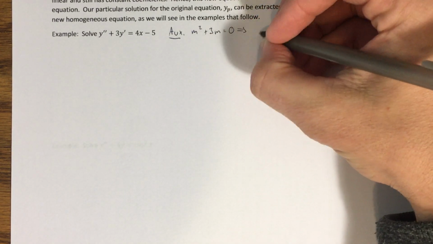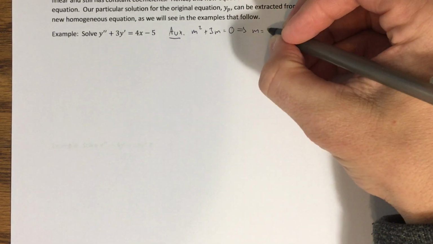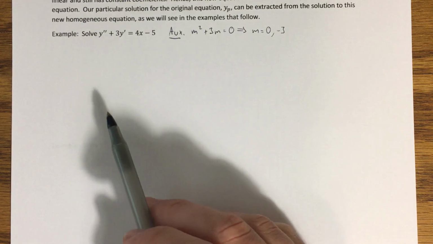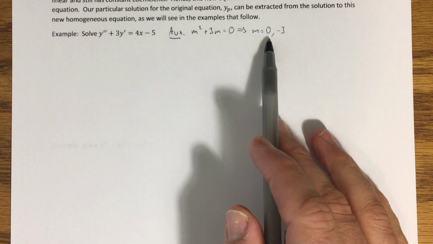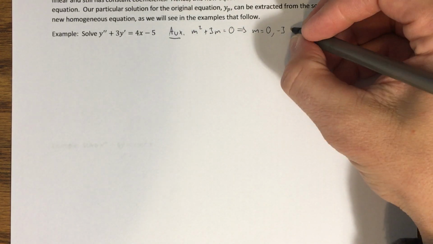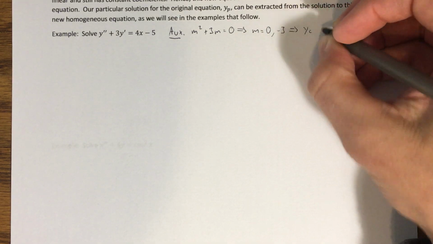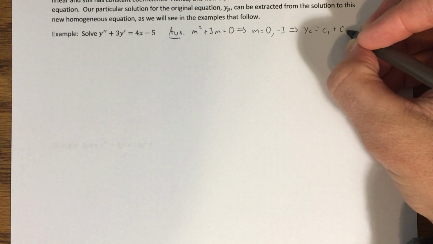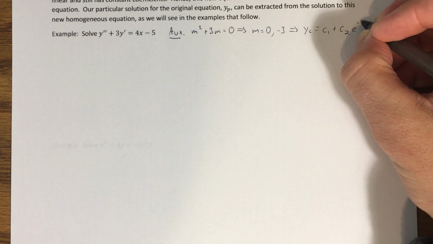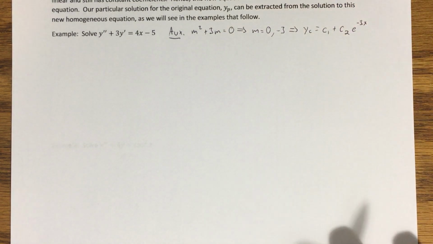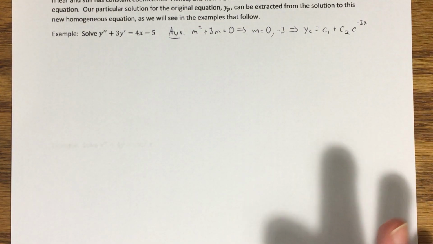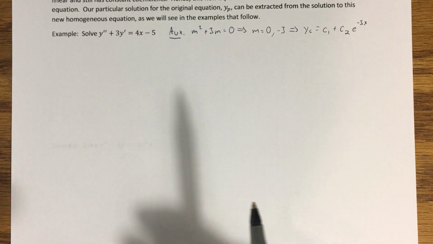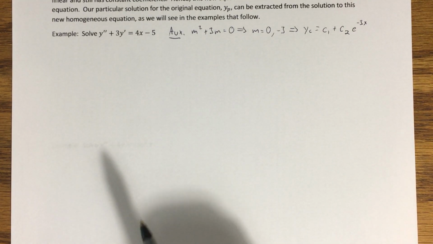This is going to have solutions m equals 0 and -3 because of how that would factor, and each of these is going to have a multiplicity of 1, which gives me a complementary solution of c1 plus c2 e to the -3x. Okay, so that's fine. That's how we would normally go about that. Now this time, this is where the method is going to start looking different.